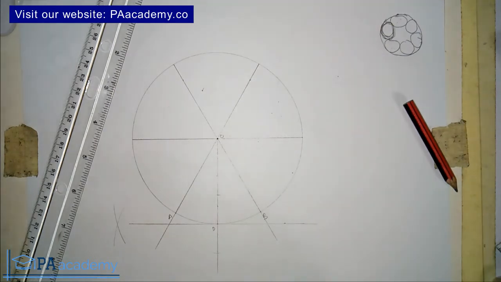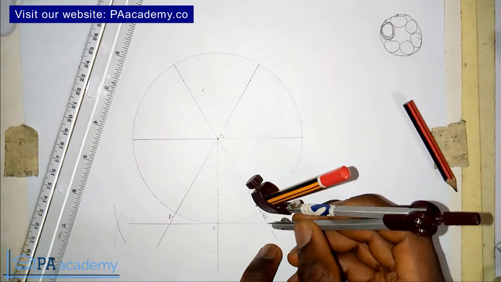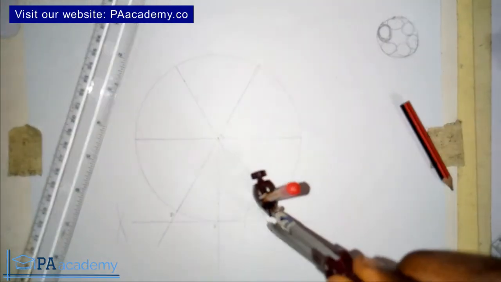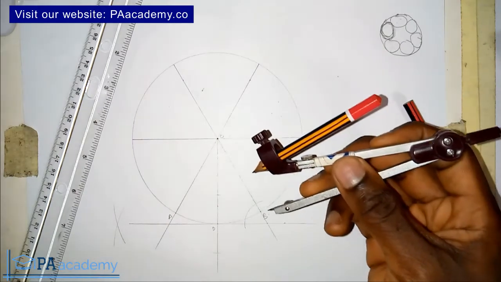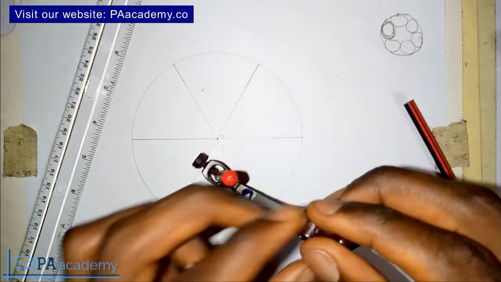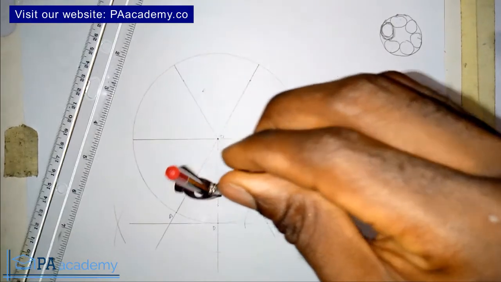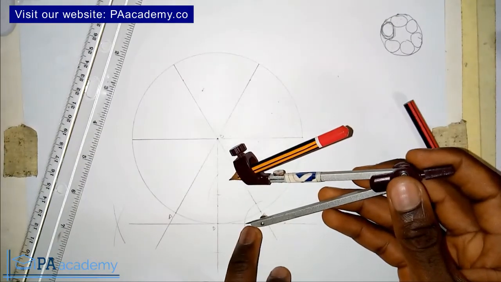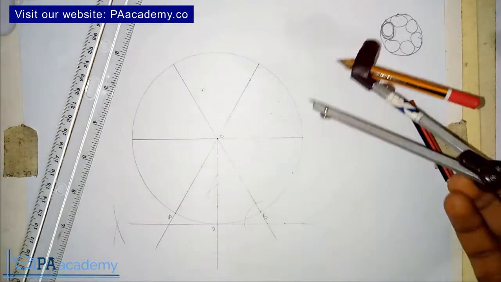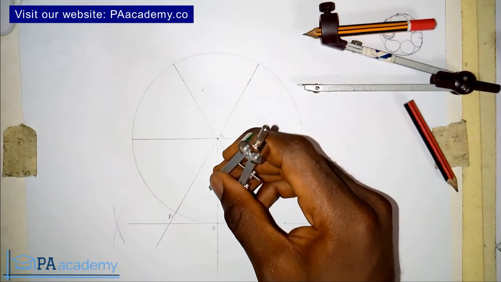So you bring in your compass. You place it here. From that point, you draw an arc. I want to increase the distance between them. From this point also, you draw an arc. Just note the point I'm drawing this arc, and you have to be careful, because any error will affect the entire thing that we are doing. Now let's note the point of intersection. So this is the point of intersection.